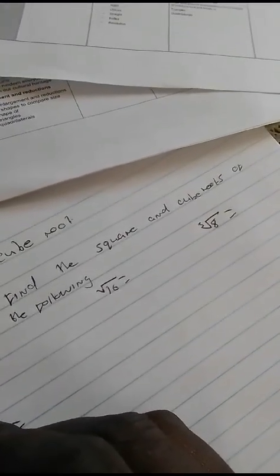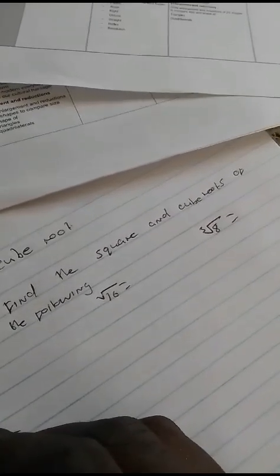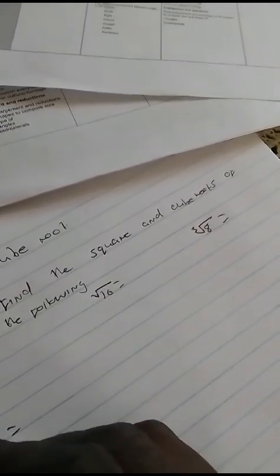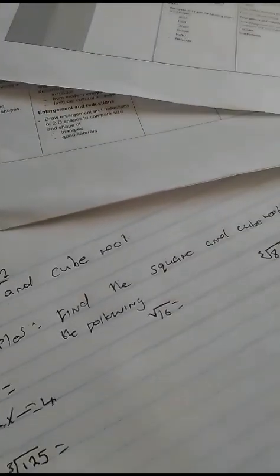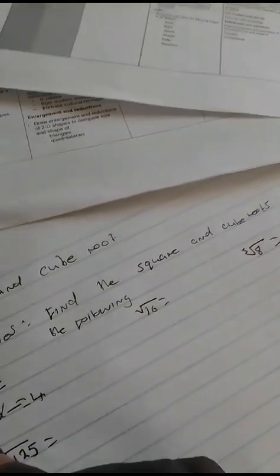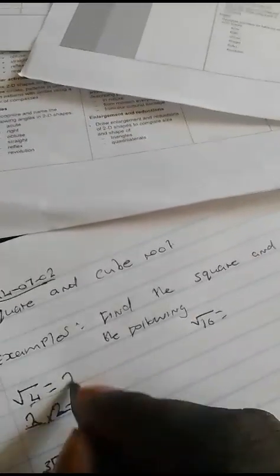Now, you have to find the square root of 4. Remember, for a square root of this number, you must be able to say the same number times itself is equal to 4. It must be the same number. So now we are looking for that number that you multiply by itself to give you 4, which is 2 times 2 is equal to 4. Therefore, the square root of 4 is 2.